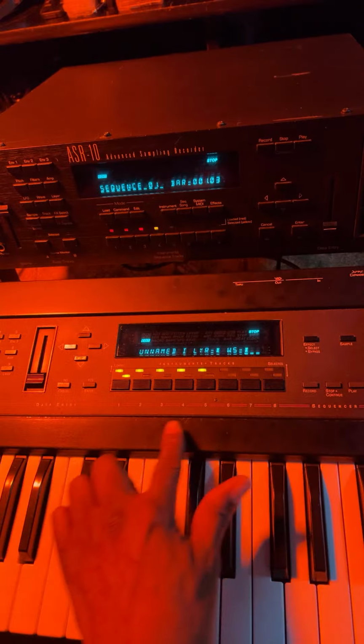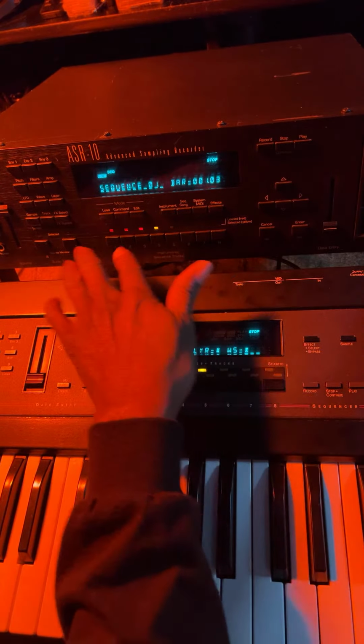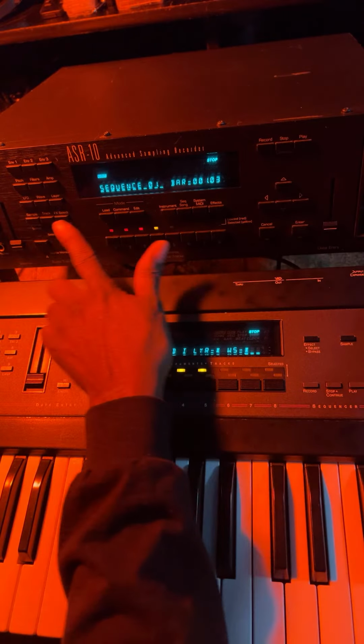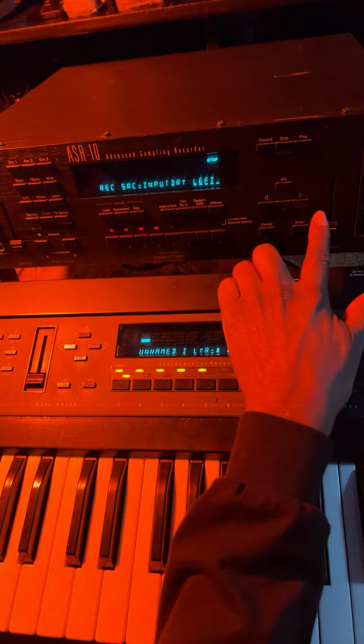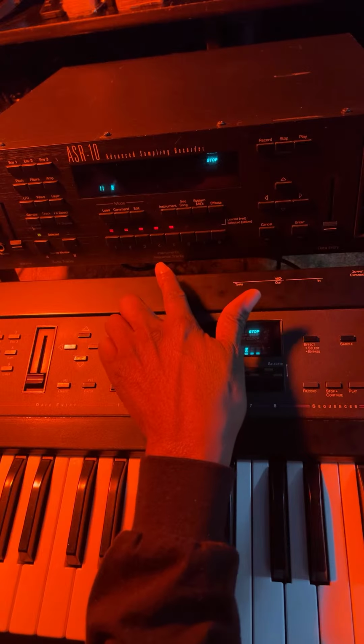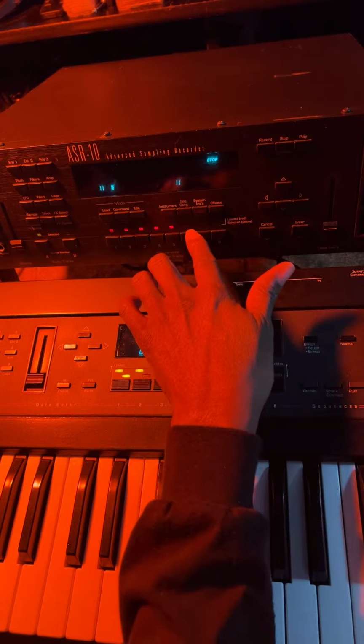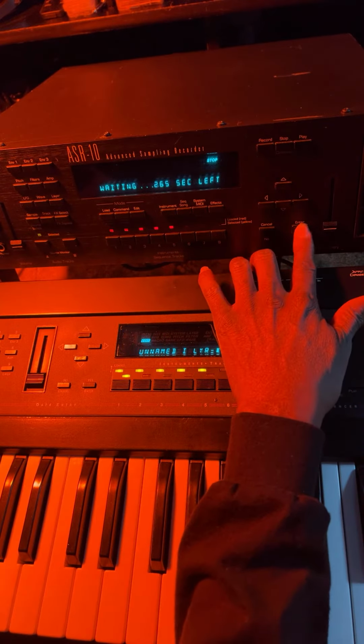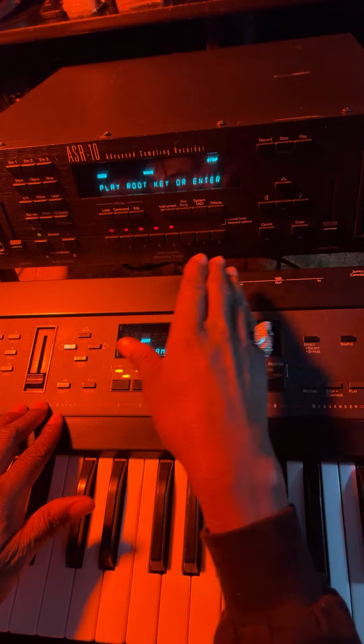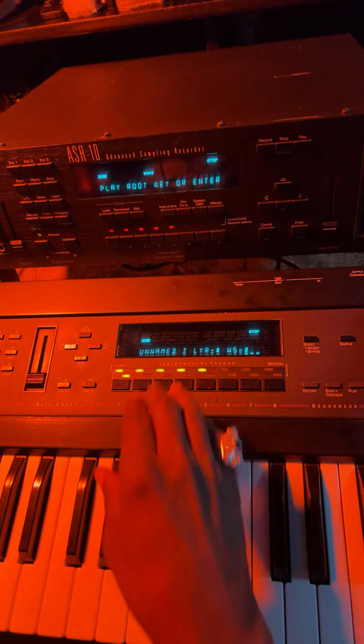I'll be right back. That's it. That's all I want, man. I don't need a lot. I'm piecing. I'm layering. If I put too much, it's gonna sound messed up. You know. I don't need a lot. So that there is a keeper.